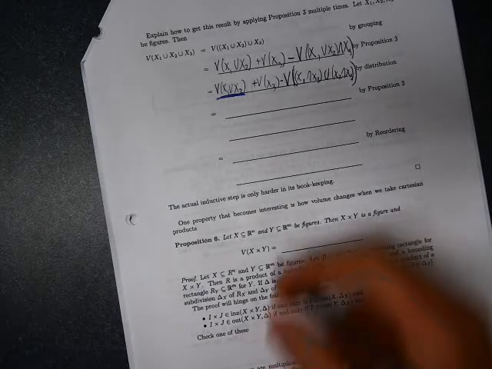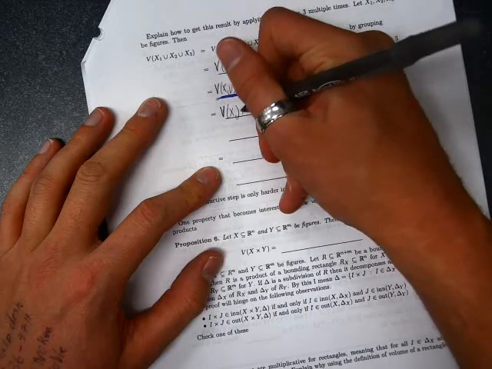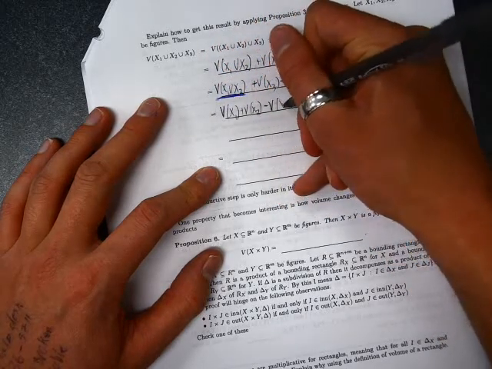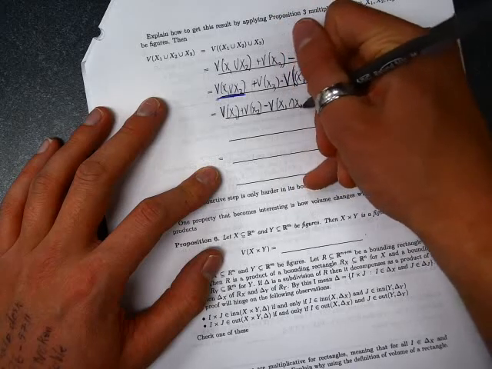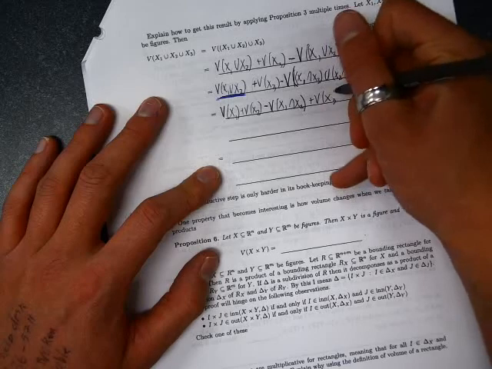Hopefully it's enough. So that'll be the volume of x1 plus the volume of x2 minus the volume of x1 intersect x2. Good. Plus the volume of x3. Well, at the very least, I already see volume of x1 plus volume of x2 plus volume of x3. So I'm part of the way to what I want. Would that plus be a minus? Which one?